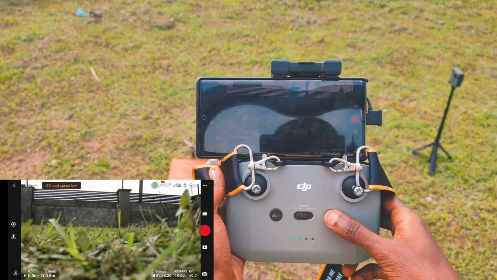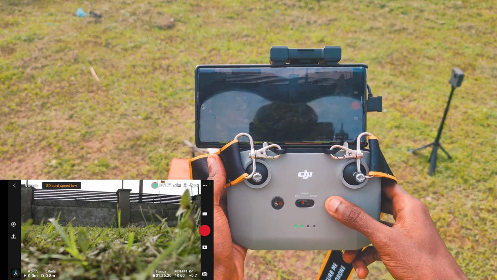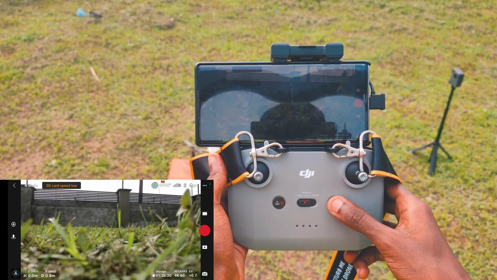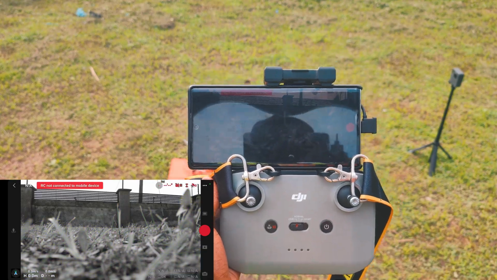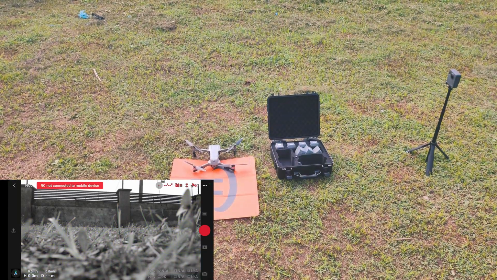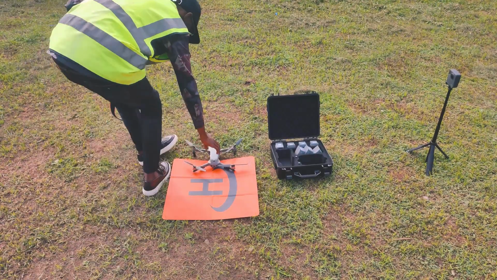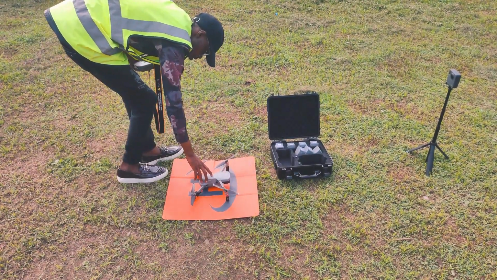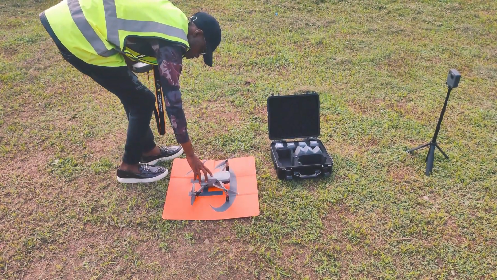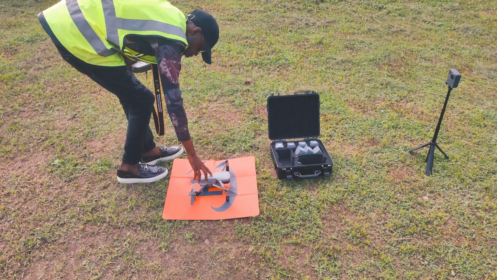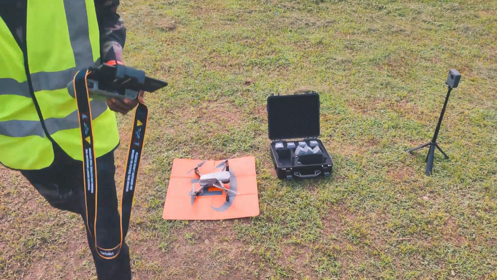To turn the controller off, press once, press and hold, it comes off. To turn the drone off, press once, press and hold. The drone is off.